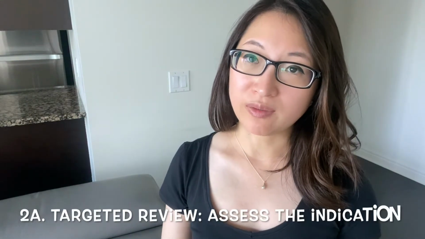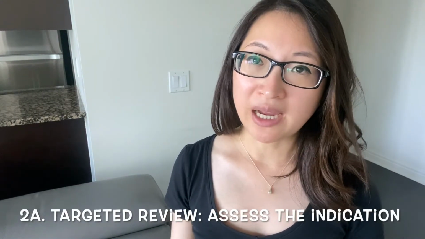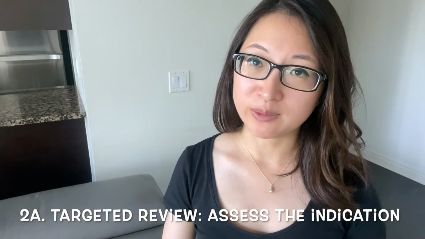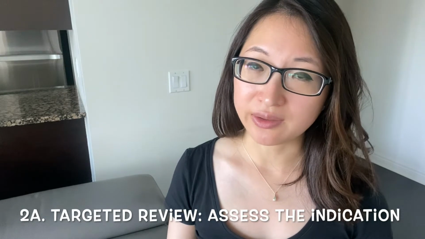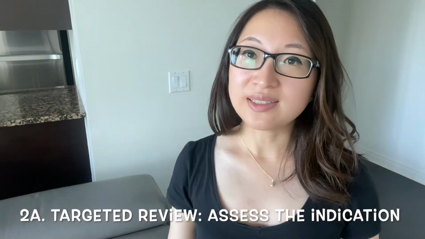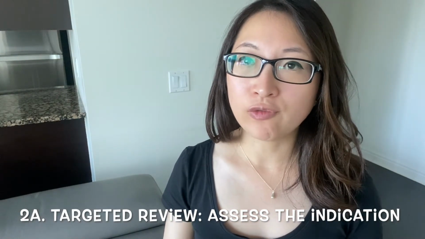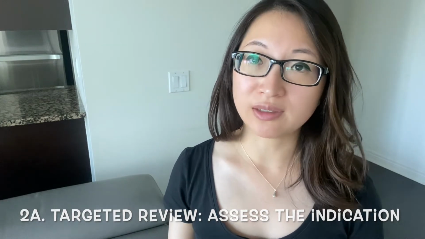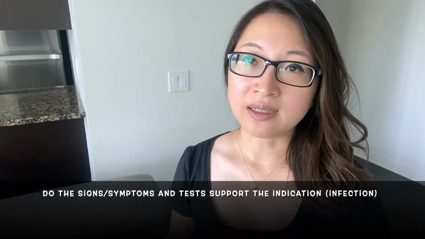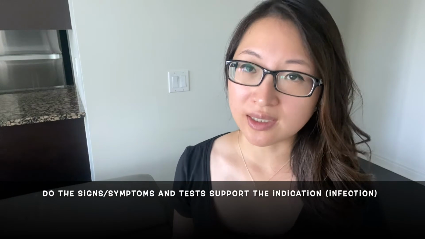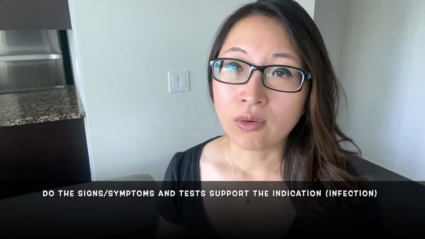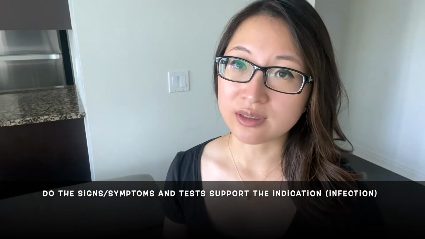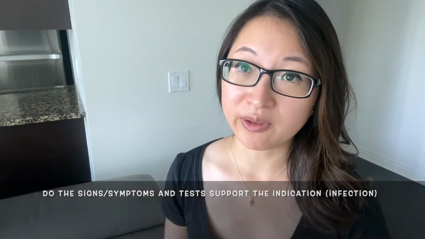For the first part of this targeted review, I would take you back to what you learned in pharmacy school, the NESA acronym. So N stands for necessary, or we're assessing the indication. When assessing the indication, I'm looking for evidence to support this diagnosis. In this part, I'll be digging into their charts to see if their signs and symptoms, their diagnostic tests, their lab tests, or cultures support the diagnosis that we're using the antibiotic therapy for.